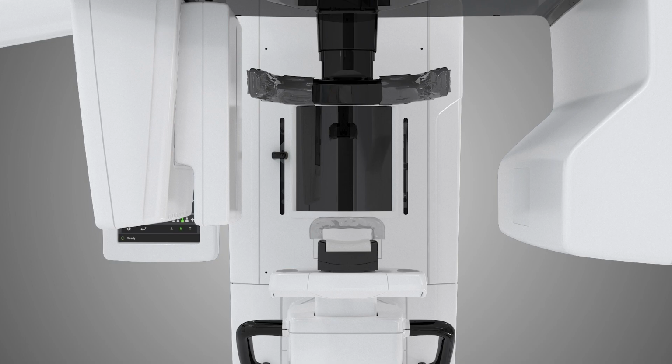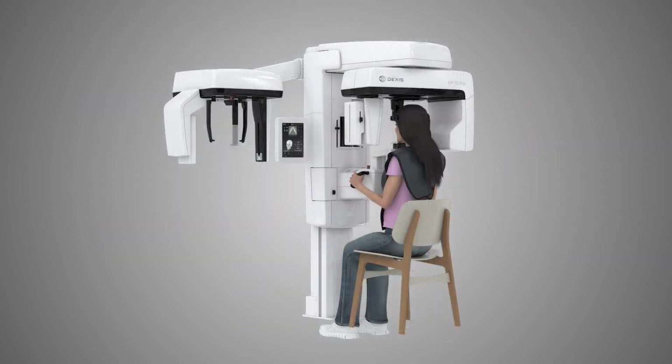The proper use of these positioning devices is critical for minimizing patient movement during 3D image acquisition. While this video will show image capture with the patient standing, depending on scan time and the patient's needs, you can also acquire the image with the patient in a seated position.